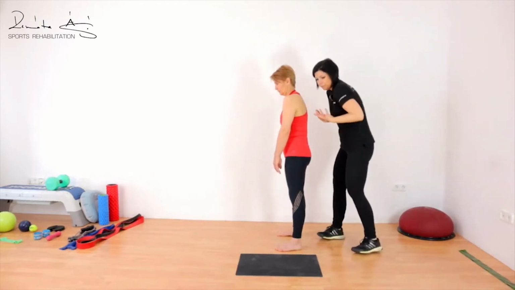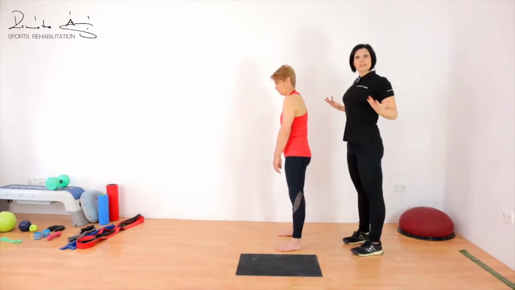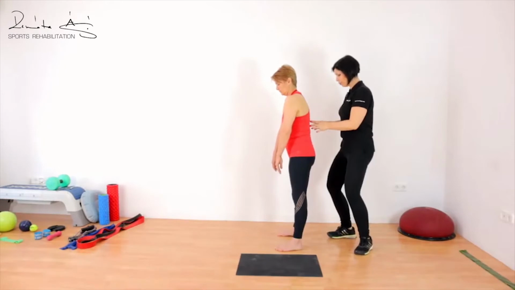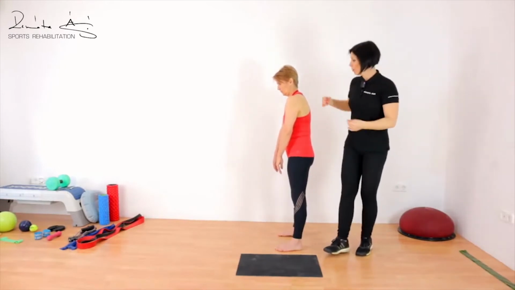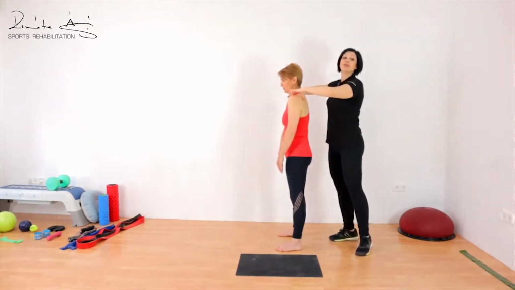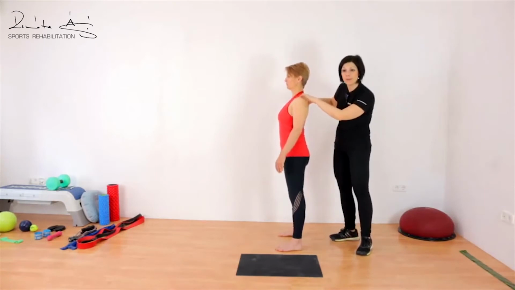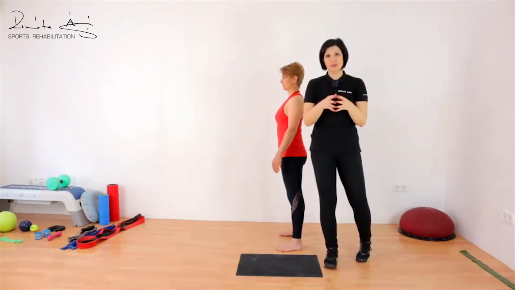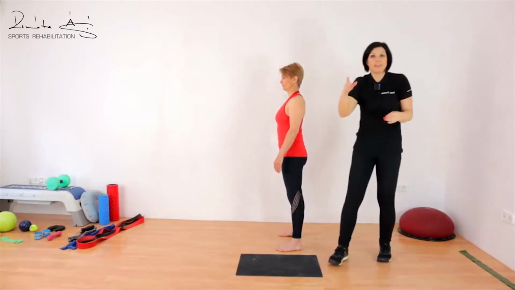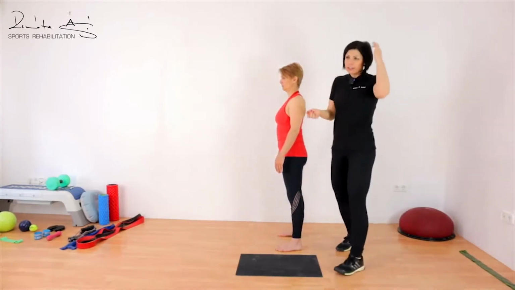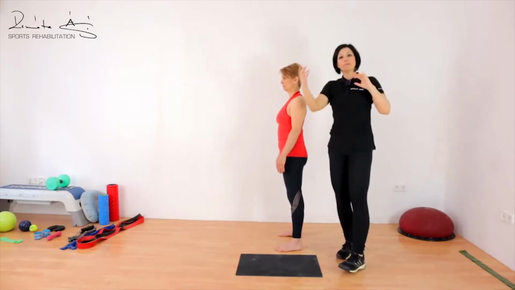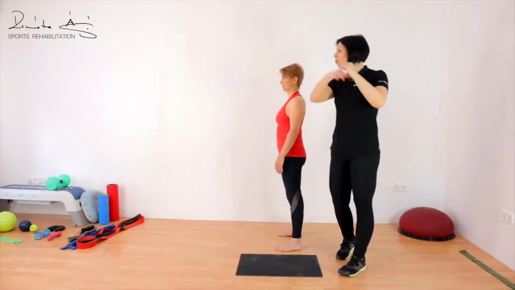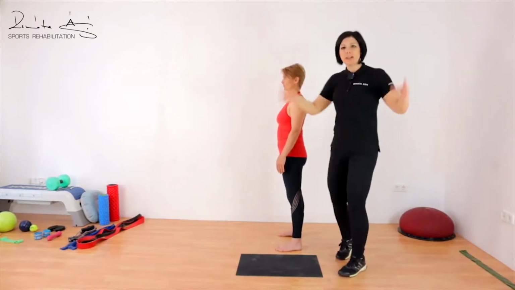All the retractors like middle trapezius, lower trapezius, and all the external rotators of the rotator cuff are pretty weak and underused. But that's a fact. If you learn some kind of postural and movement assessment, you know all these facts. You know all the overused and underused muscles.